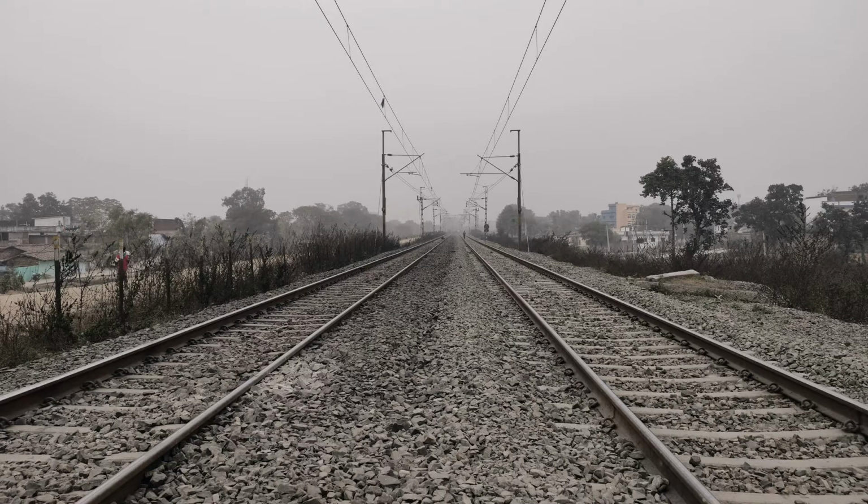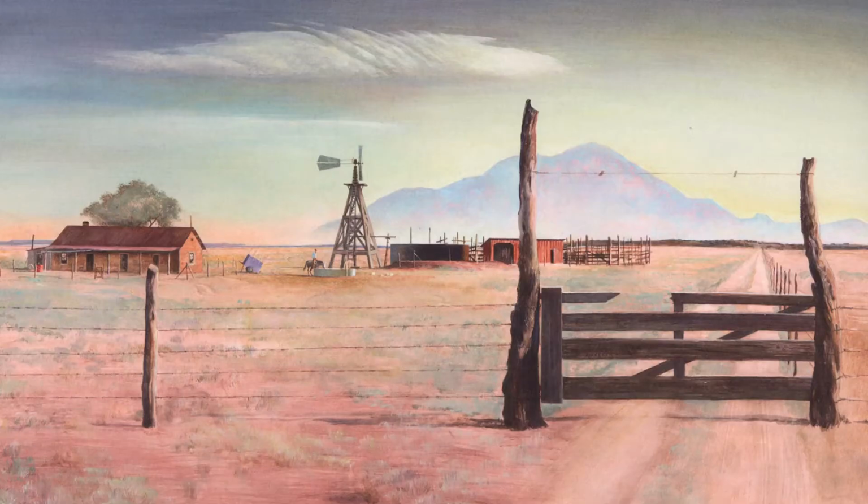Have you looked into the distance by looking down train tracks? Have you seen the tracks appear to meet in the distance? Look at this image painted by Peter Hurd. This painting has linear perspective.